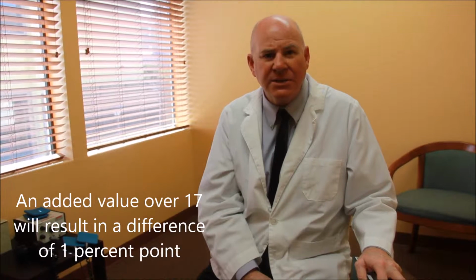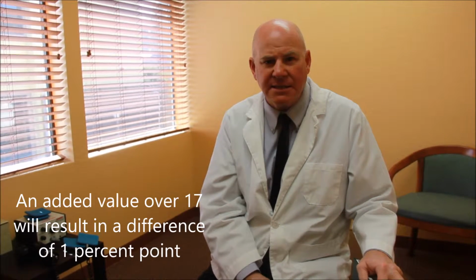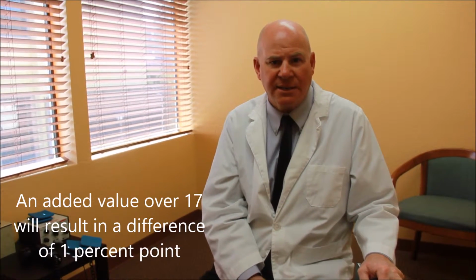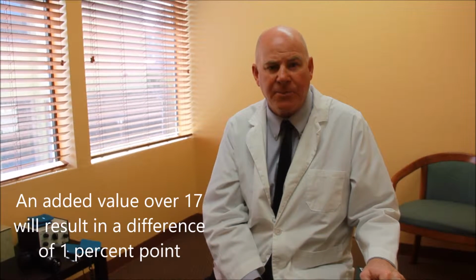14 or under, they're simply adding. Sometimes 15 or 16, depends on what numbers they are, how close they are together, that's also adding. But usually over 17 is always a difference of at least 1 percentage point.